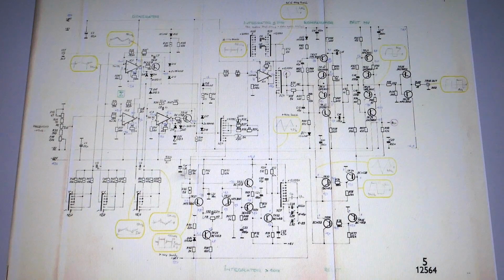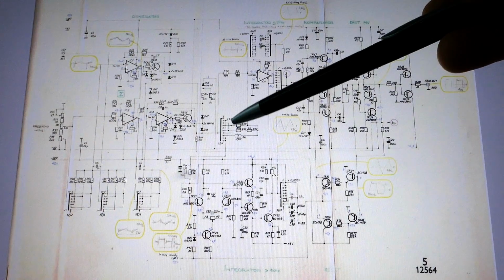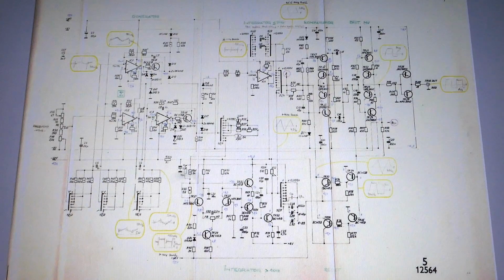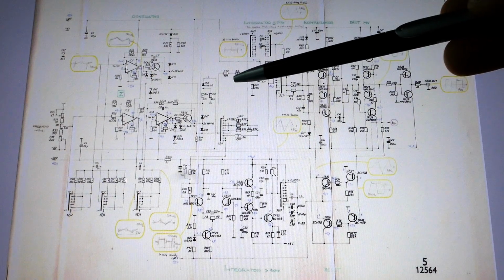Of course the frequency decay switches different capacitors and different resistors here. For the slowest it's using 2 15 mega ohm resistors in series.